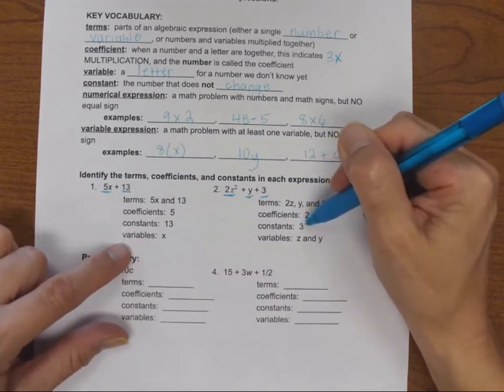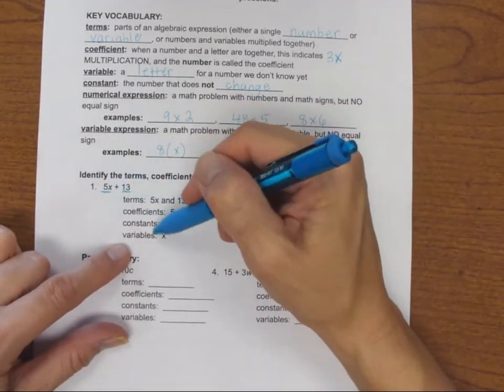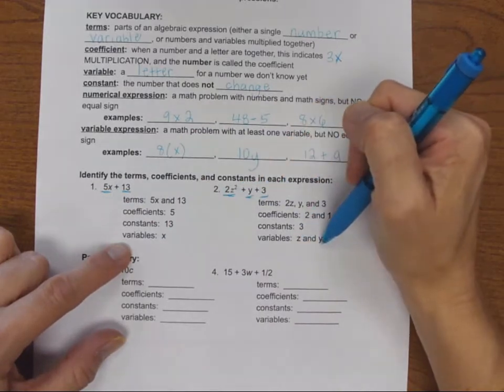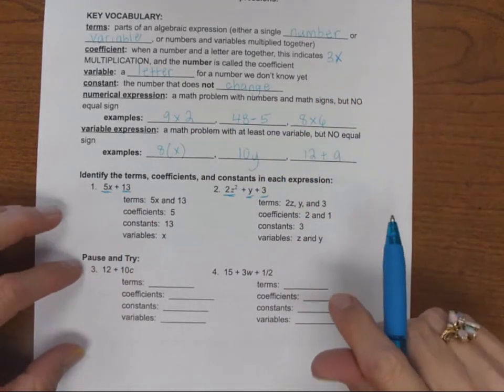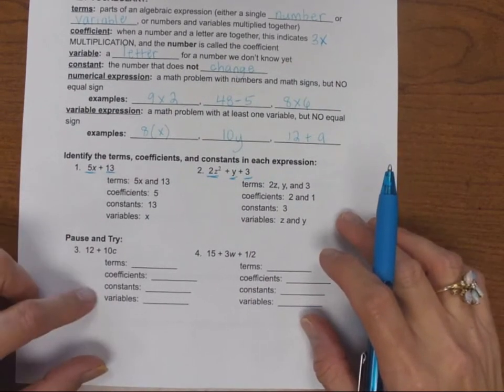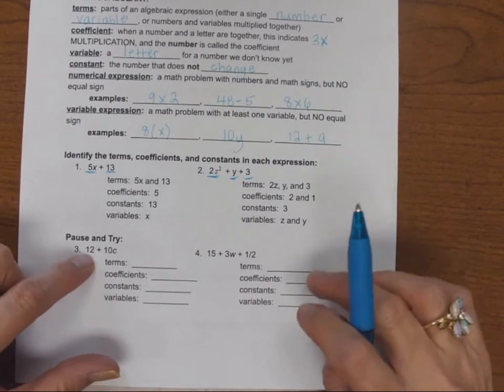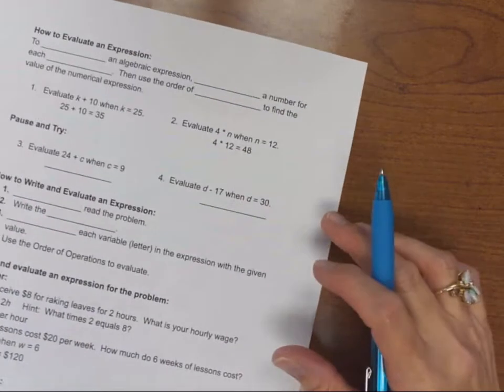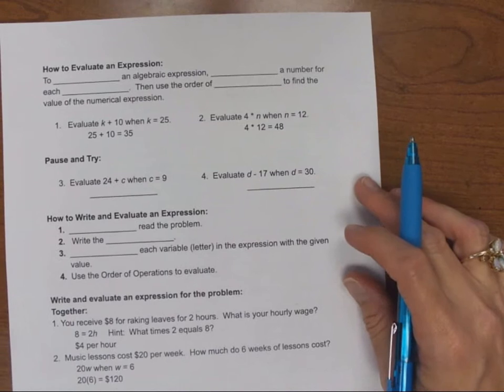The variables are the letters. So here on this one you have an x, and on this one you have a z and a y. Okay, go ahead and pause and try both numbers 3 and 4, and then you're going to turn the video back on and flip it over when you're done.